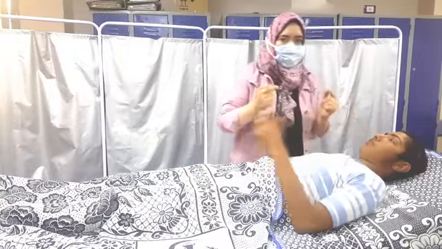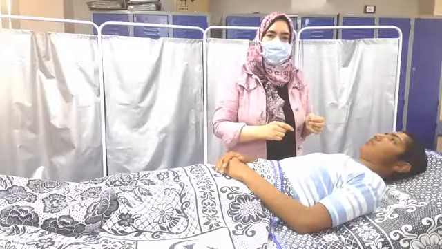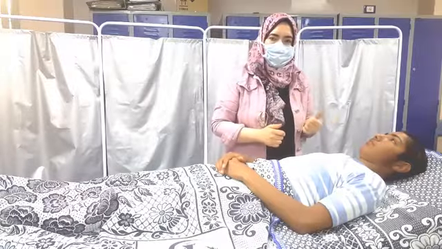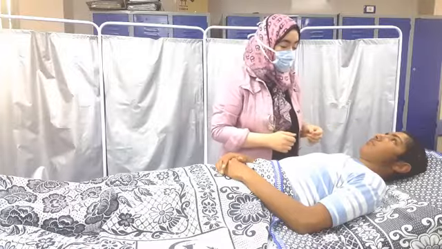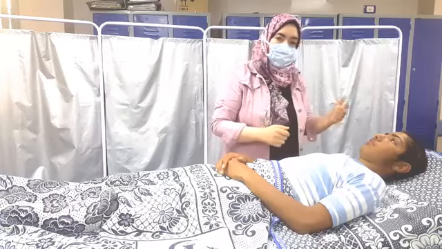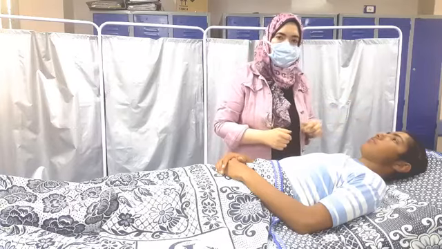I have to check the patient's eyes for the presence of jaundice, because jaundice can be present in patients with chronic heart failure and it's indicative of cardiac cirrhosis. And then when we move to the mouth, you have to check for the presence of cyanosis.